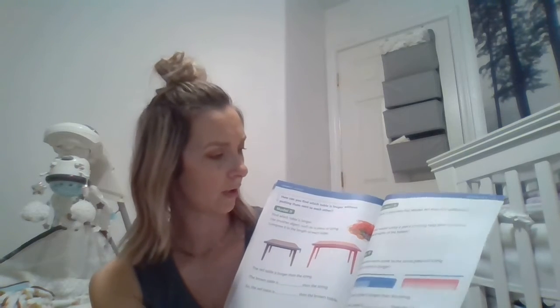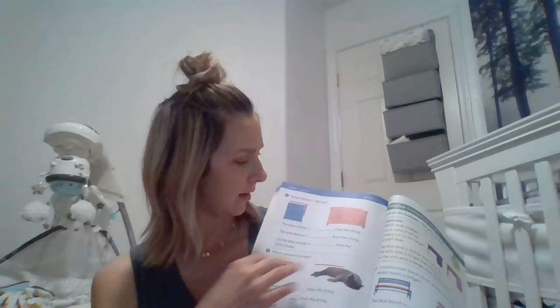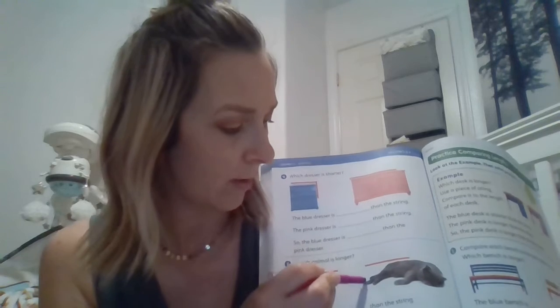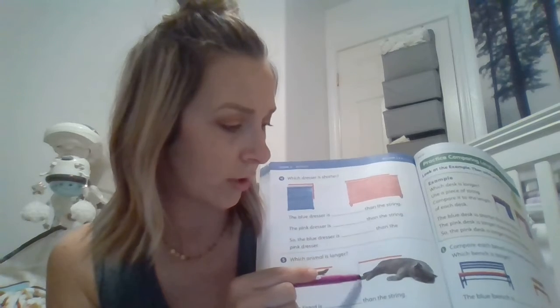On the next page, there's some more practice where they're using the same words again. And I would definitely tell them that some of the words are on the paper. So this one says shorter, this one says longer, so they can use the spelling of these words to fill in the blanks. And then this one too, and I think it's really important to look. They went from the very edge of the cat. I think that's really important because a lot of kids won't start at that point. And then this is the same piece of string, so you can tell which one's longer and which one's shorter.